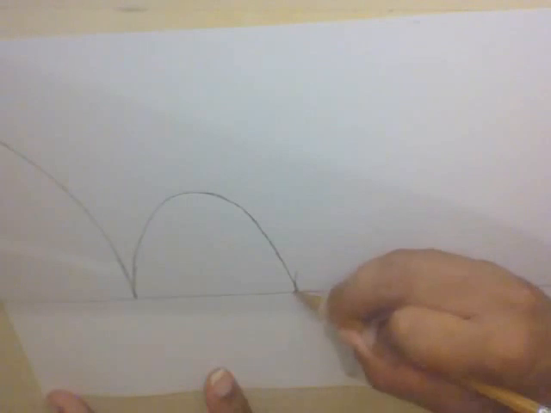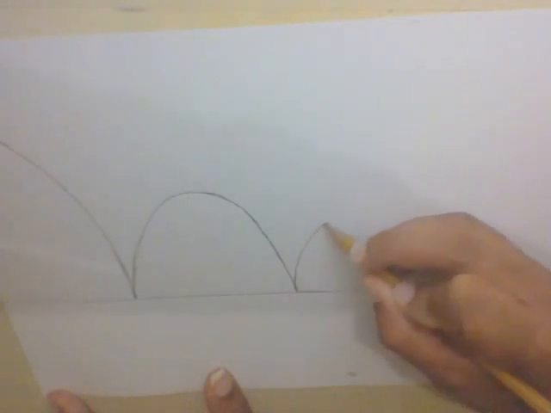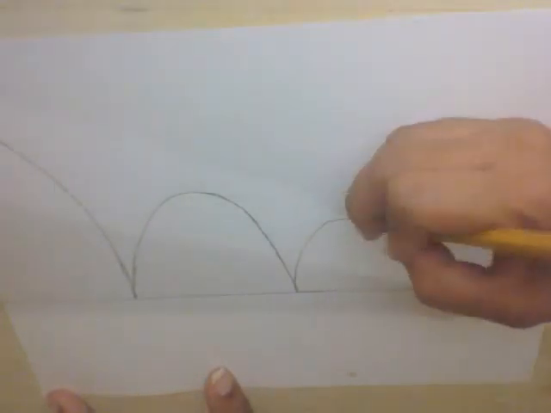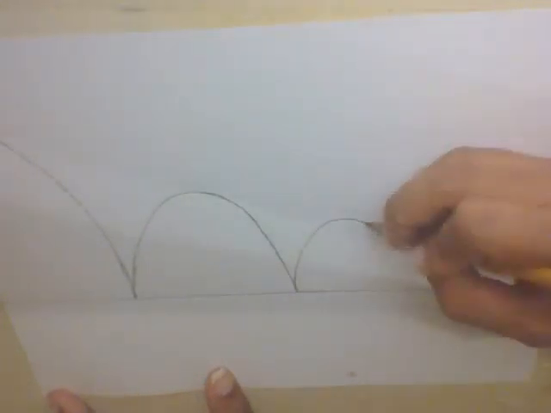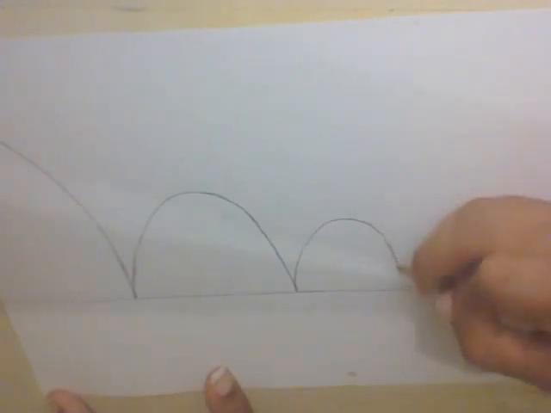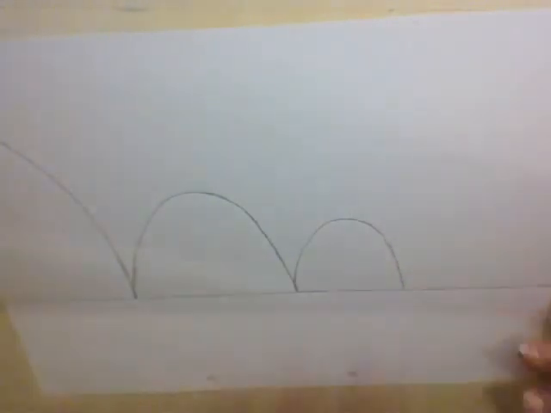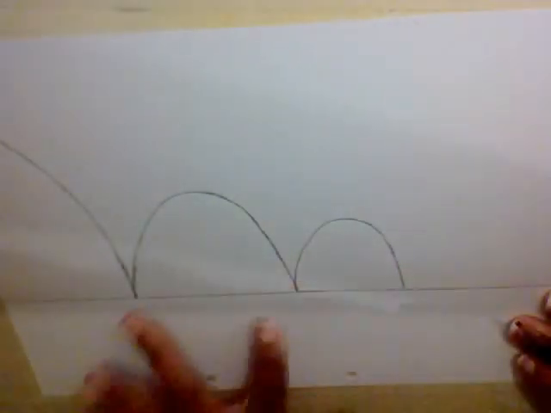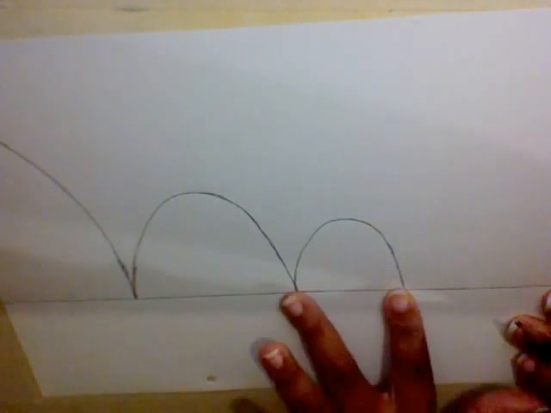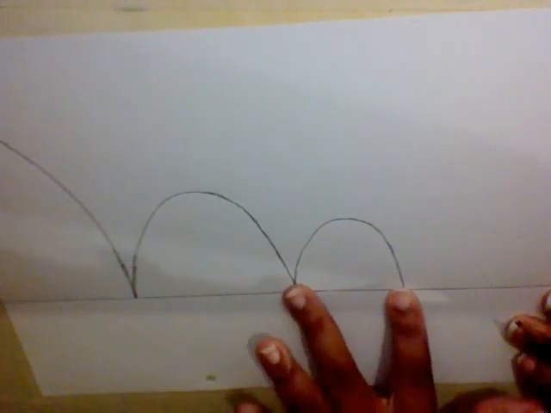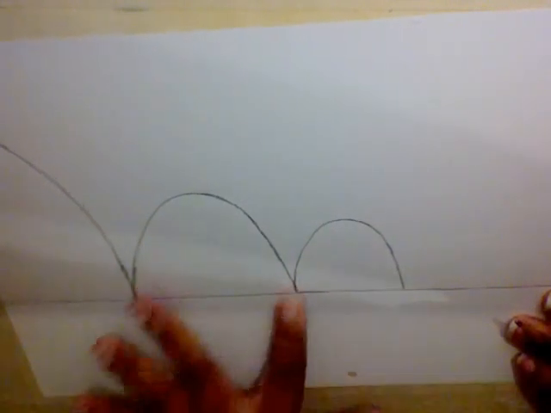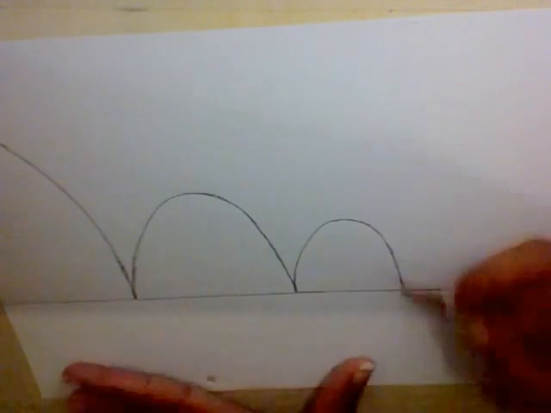Third arc, as you would assume, not as high as the second arc, but the base of it as well. The width of the base is smaller than the width of the base of the second arc, right?